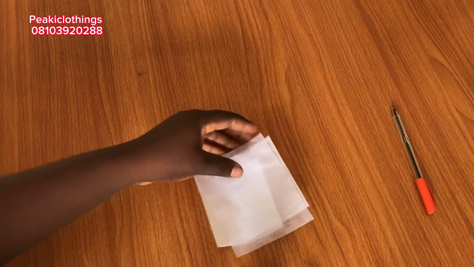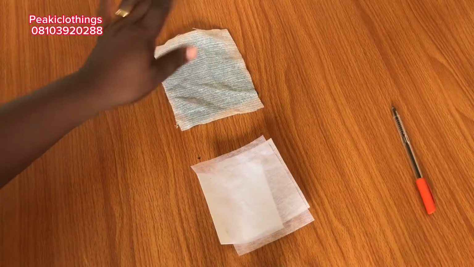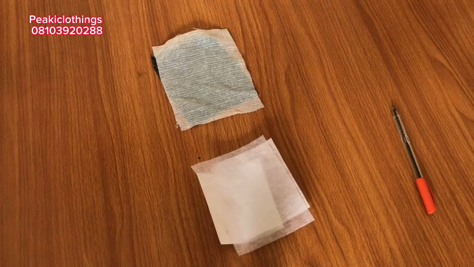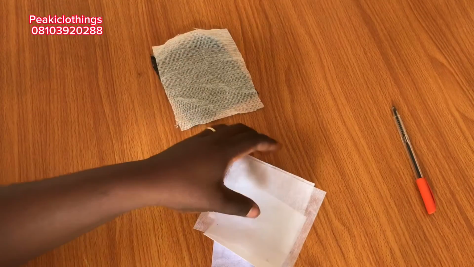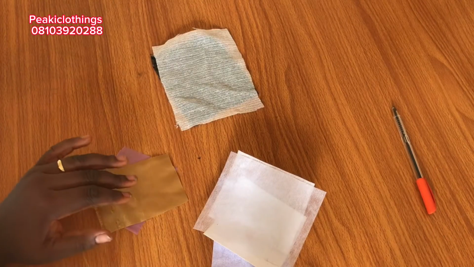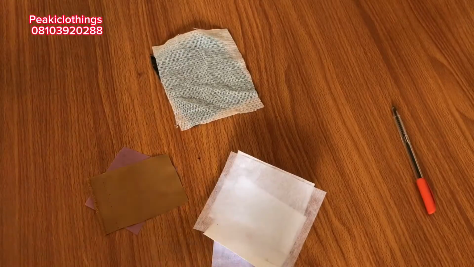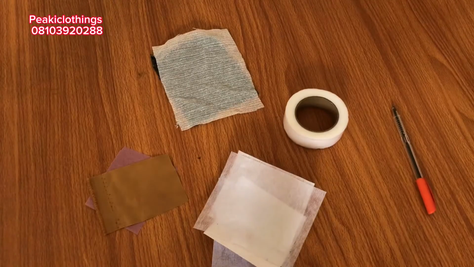I am Nkiruka Obaego. In today's tutorial, I'm going to be taking us through interfacing, underlining, and lining. In most cases, especially the beginners, make use of these materials without knowing what they are or how to properly make good use of them. So if this is what you're interested in, stay tuned and let's dive into the class.